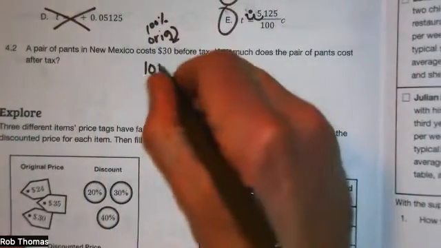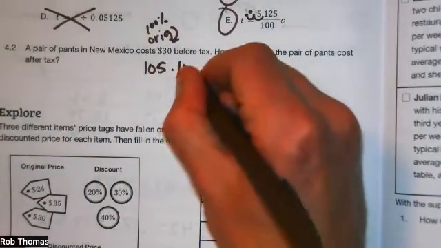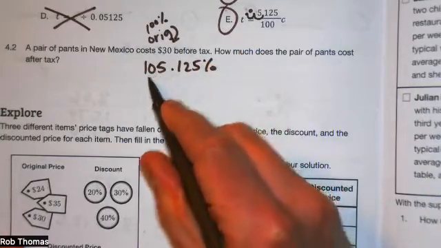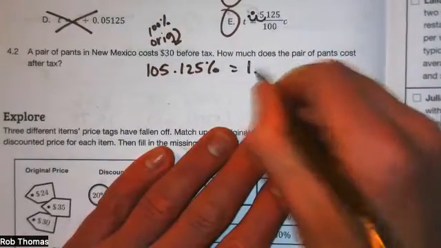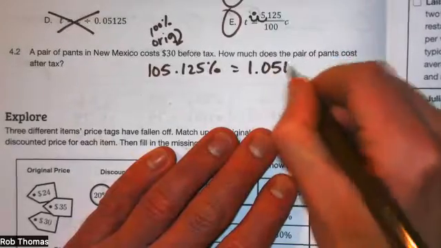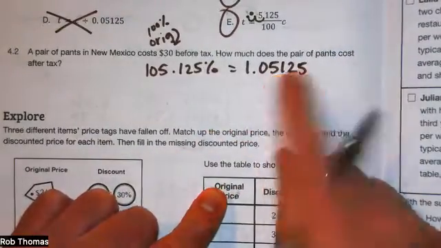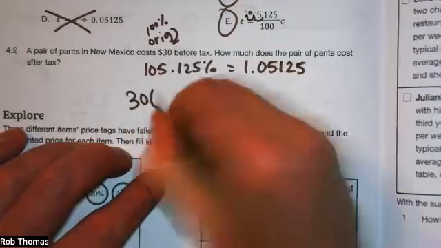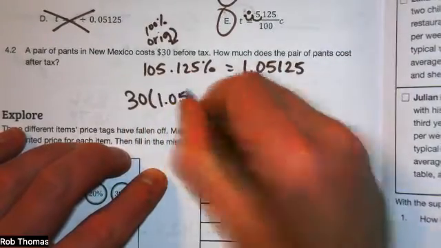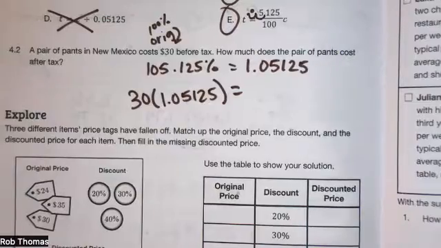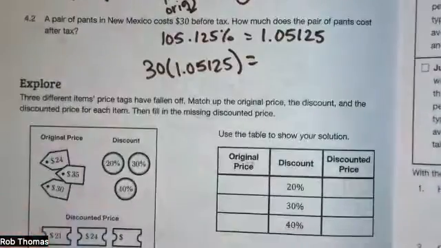So I'm going to put those 2 things together to make 105.125%. But then when I move the decimal point 2 spaces, as a decimal number, this is 1.05125. If I take that number and multiply it by my original price, I'll have the total cost, and I'll leave that for you to finish solving.